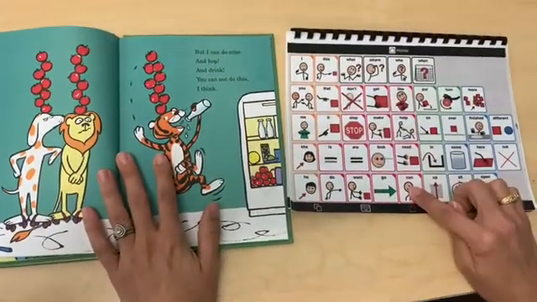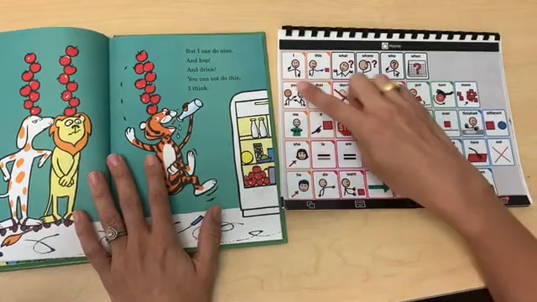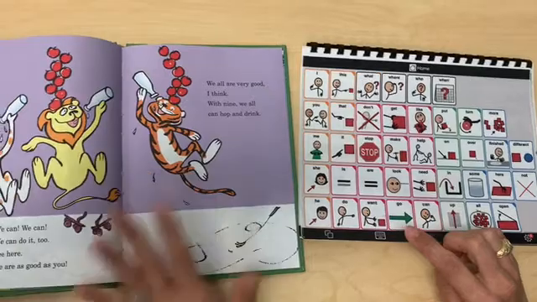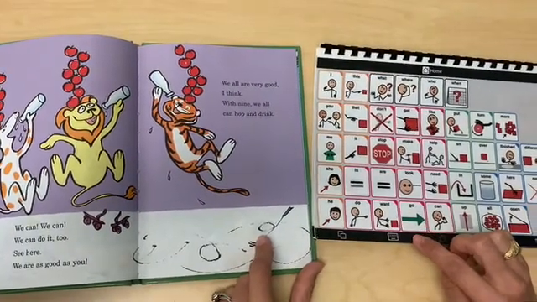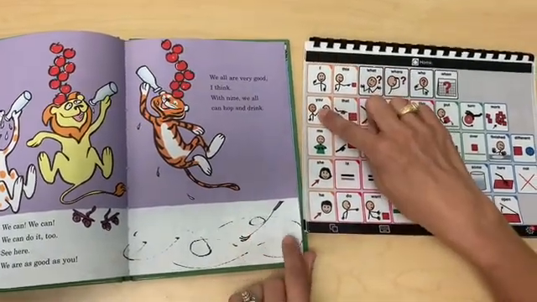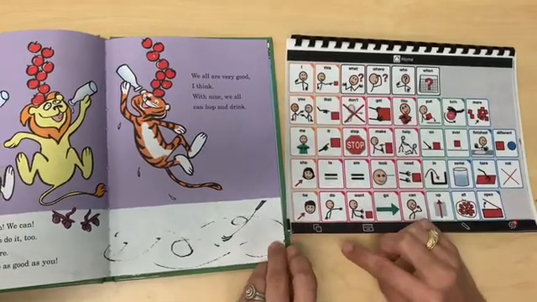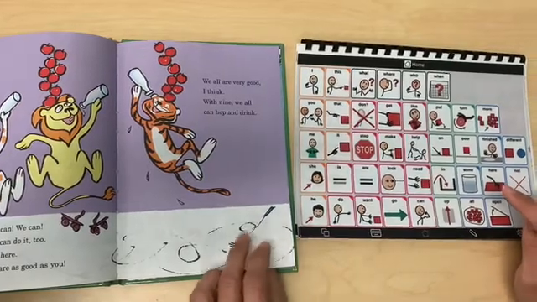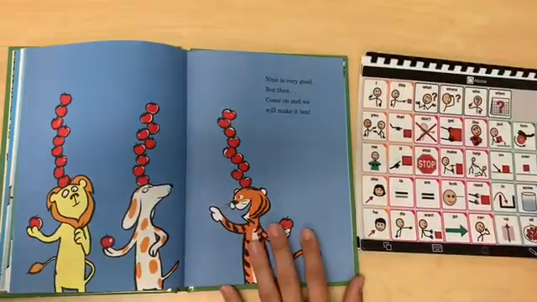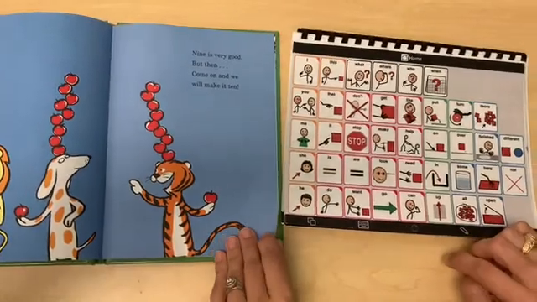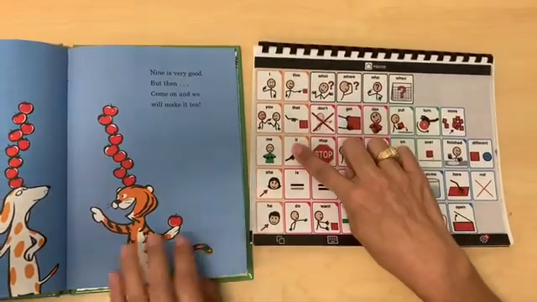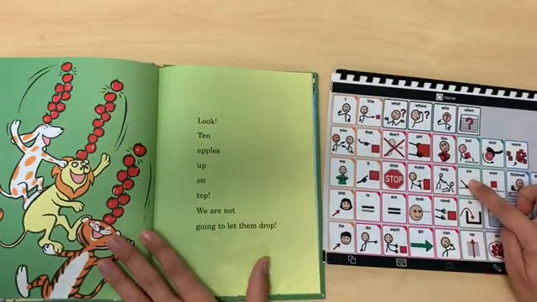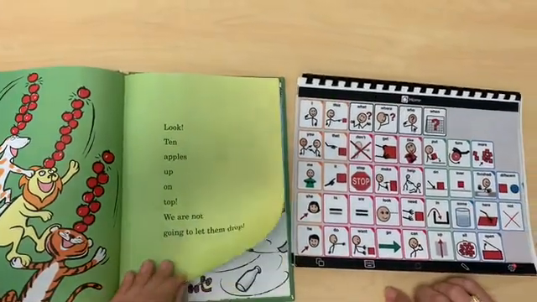But I can do 9 and hop and drink. You cannot do this, I think. We can do it too. See here, we are as good as you. We all are very good, I think. With 9, we all can hop and drink. 9 is very good, but then, come on, and we will make it 10. Look. 10 apples up on top. We are not going to let them drop.